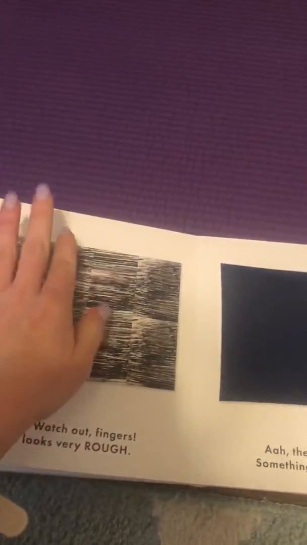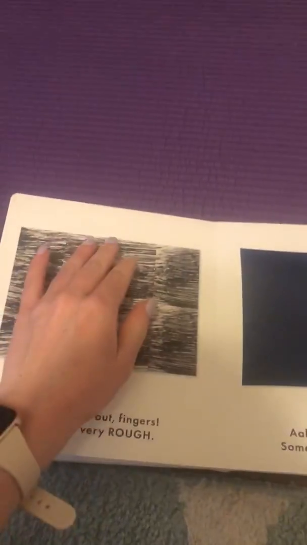Oof, watch out, fingers. This looks very rough. Rough means when you touch it, it's bumpy. Ooh, but the opposite of rough, when you feel it, is smooth. There we go. Something smooth.